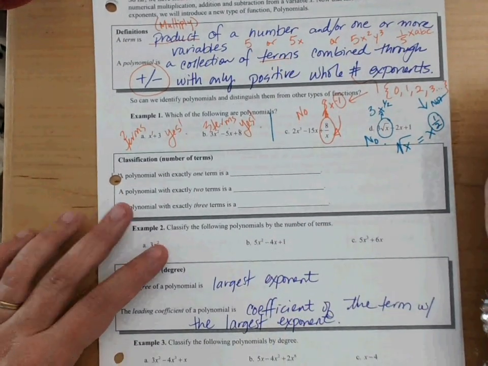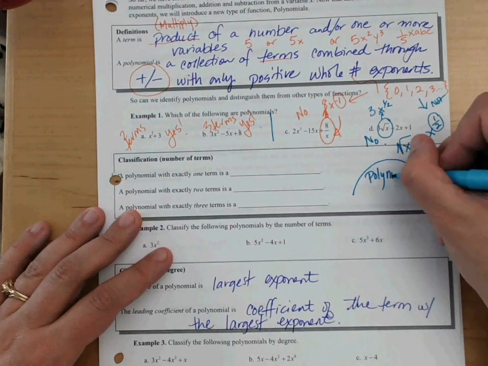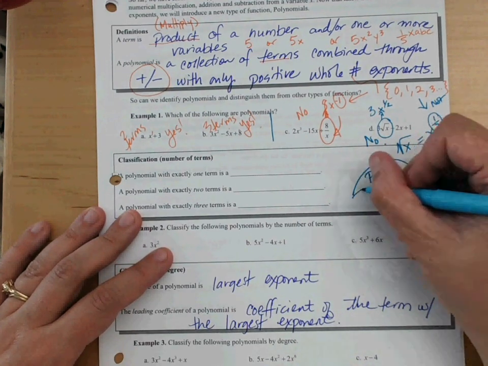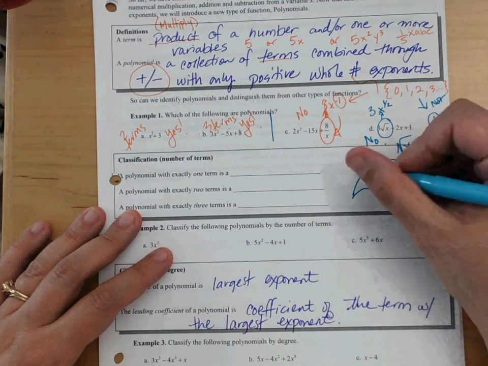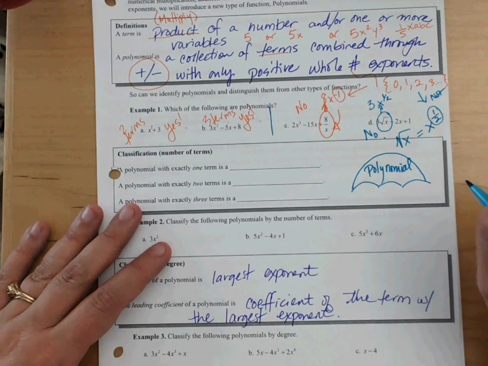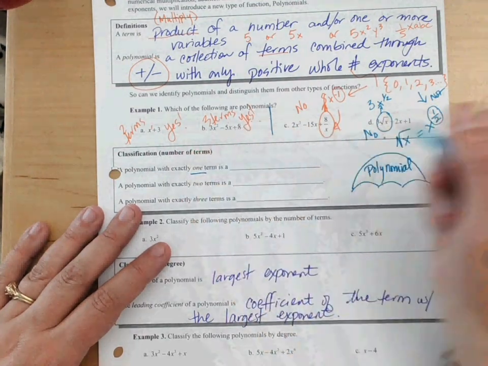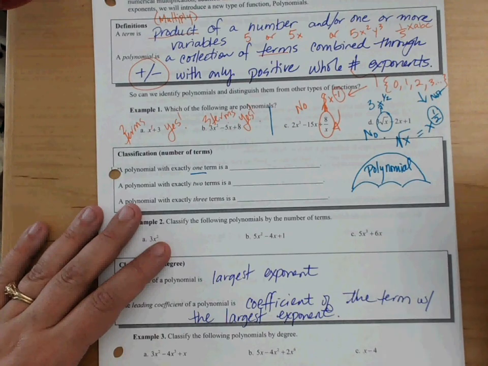Now, polynomial is just a big umbrella term, and then there's more specific. Poly means many. Nomial probably means number, something like that. But we can be more specific than that. If I have only one term, what is the name for one term?